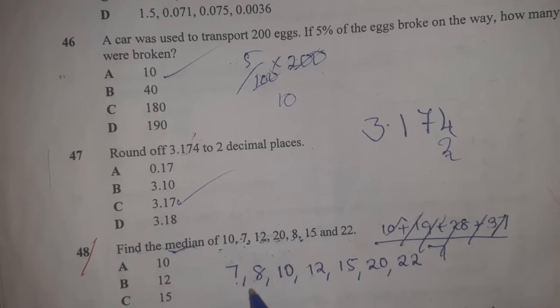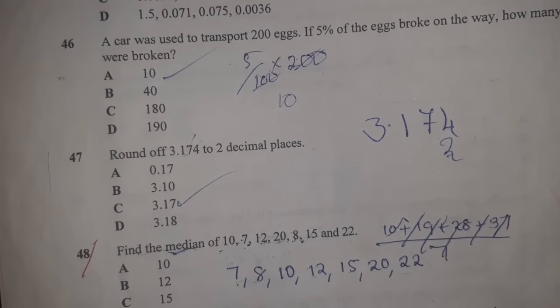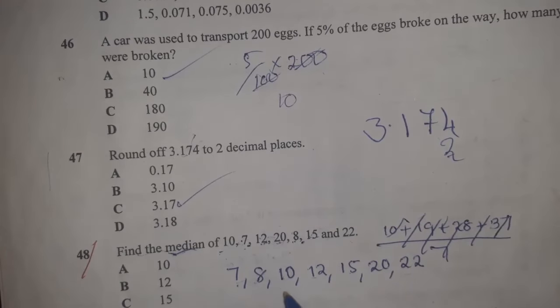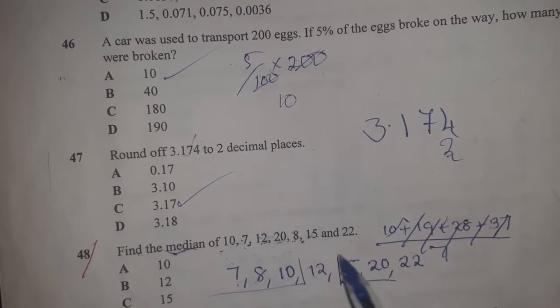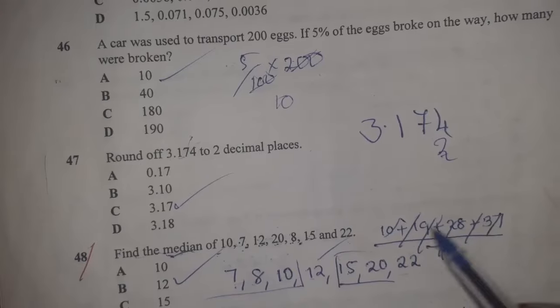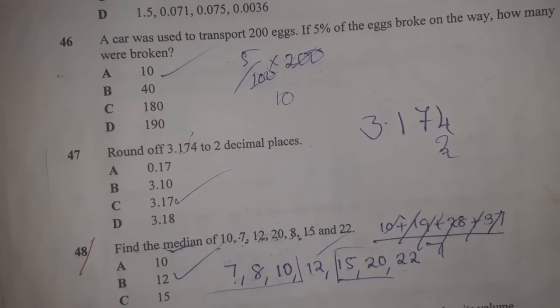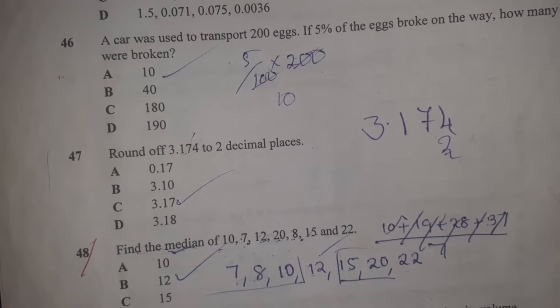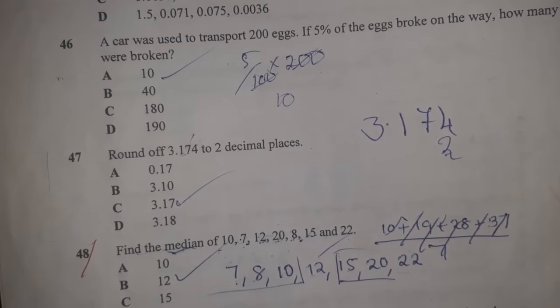So then the median is, after we have arranged these numbers in either ascending or descending order, we get the number that is in the middle. So here we have 3, here we have 3. So 12 is the answer. That is why I gave you my phone number, so that just in case we can make corrections. I said mean instead of median.